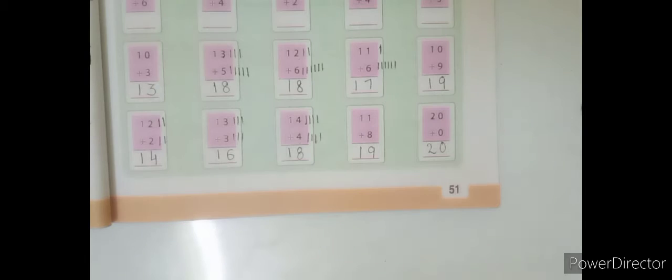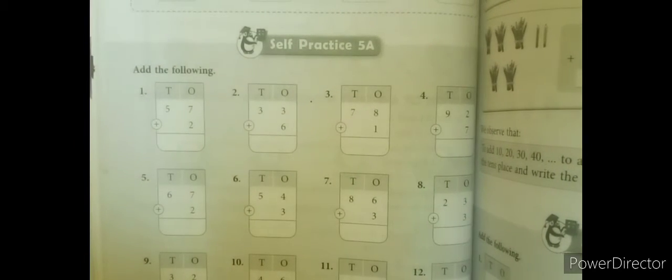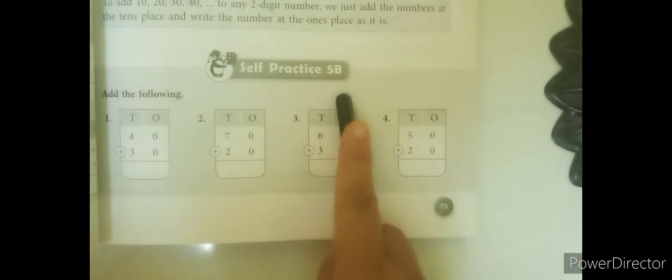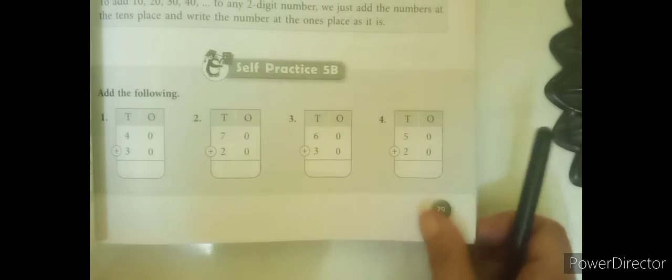Now you have to complete your book exercise, page number 78. Exercise self practice. You have to do first 5A in your big book. Now 5B you have to complete in your book.